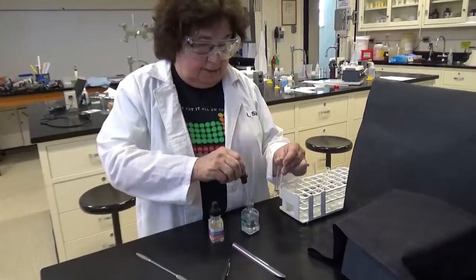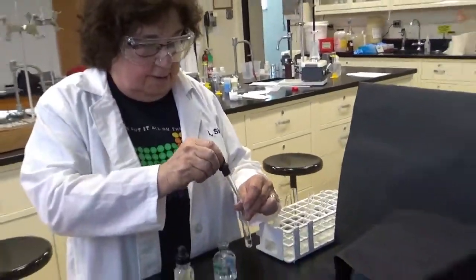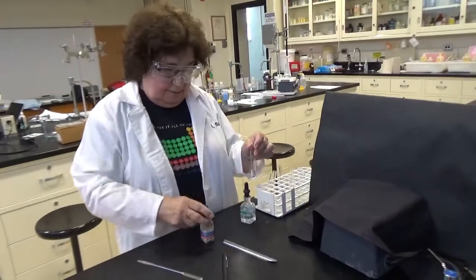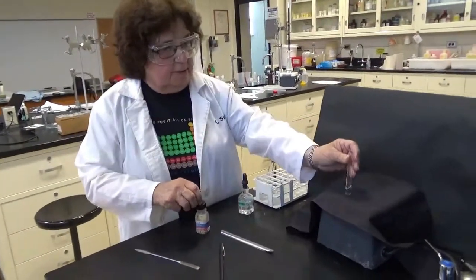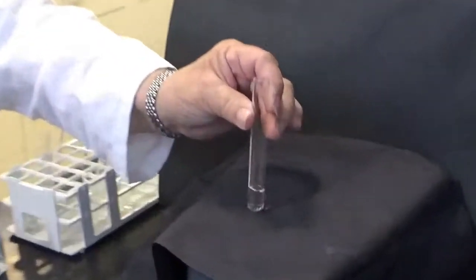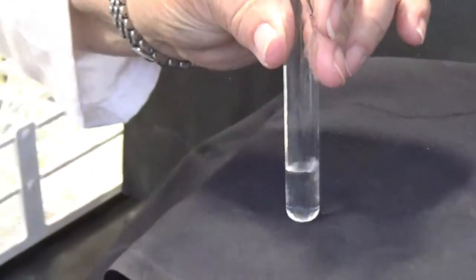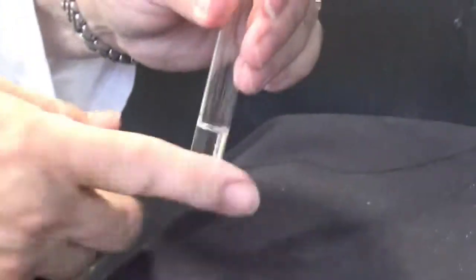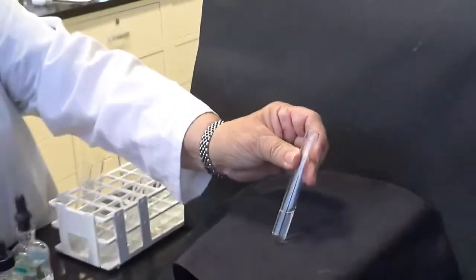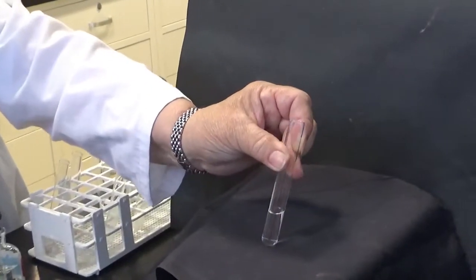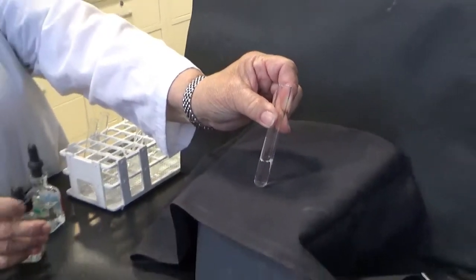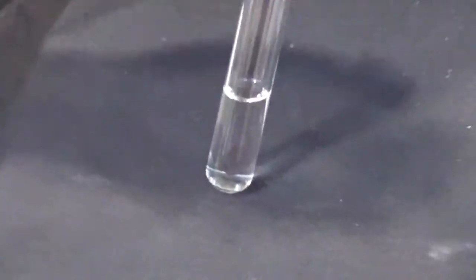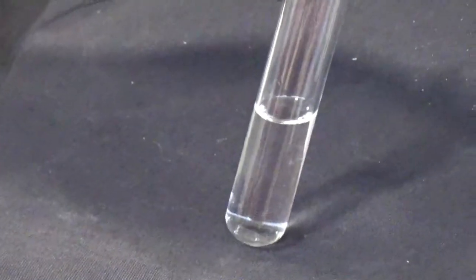Now we're going to mix cyclohexane, this time with butanol. Cyclohexane. Adding the butanol. Mixing. Okay, do you see any changes? Is there one layer or two? Cloudiness or clear?